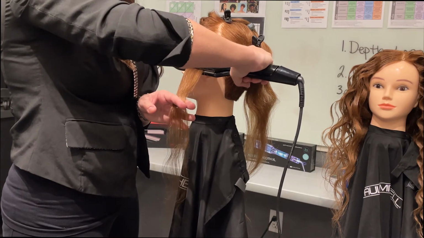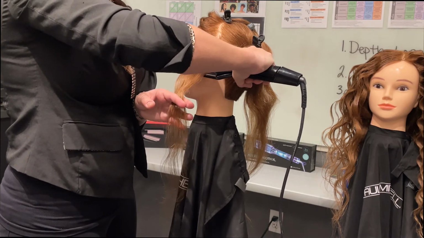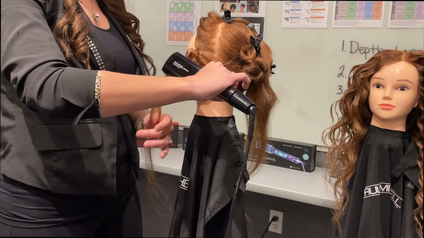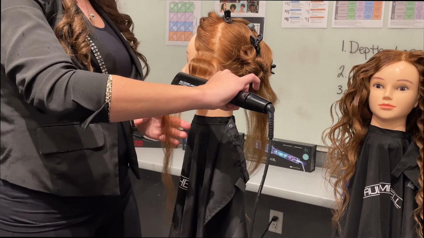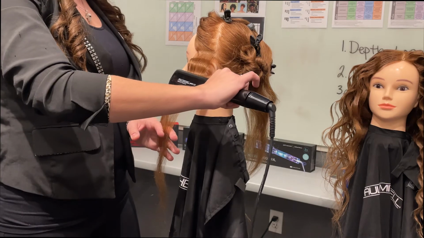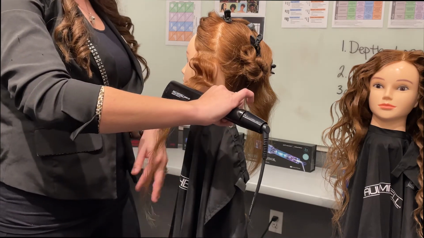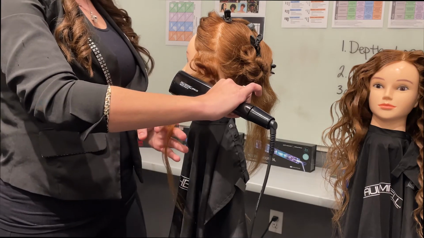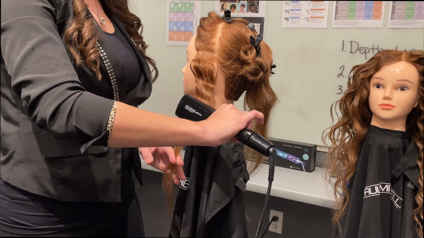Now when you are doing iron work, it is extremely important that you match the temperature based off of the texture and formation. With her having medium hair to being straight, I do know that she can take a little bit more heat than fine hair, but she does not need to take the same amount of heat as somebody who had more coarse hair.